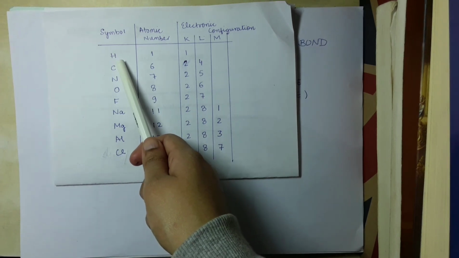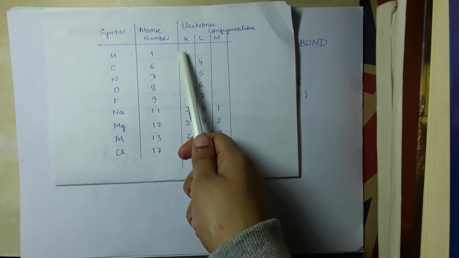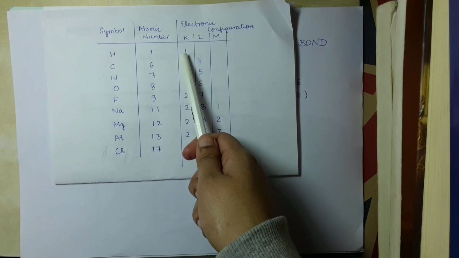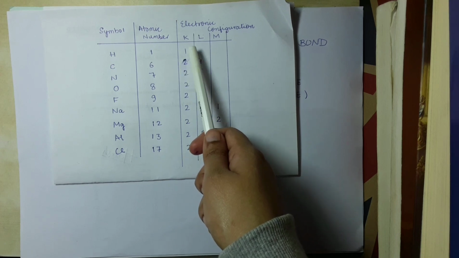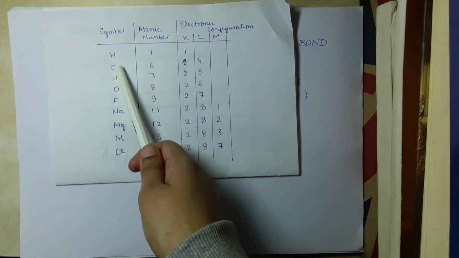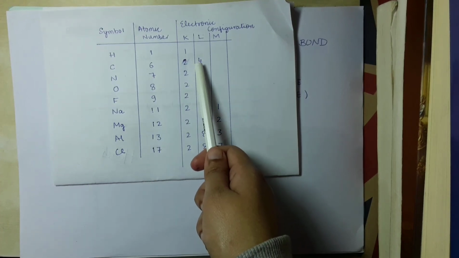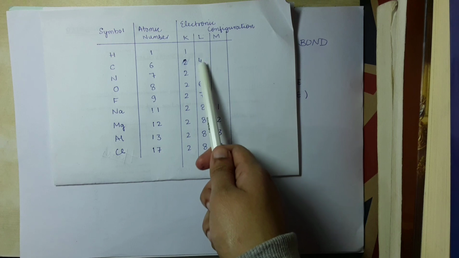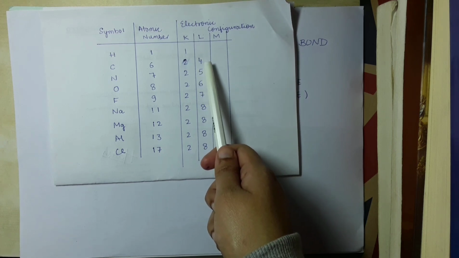Even for H, it would have the first shell and the last shell the same. So if it had 2 electrons, it would be really stable because the last shell would be filled. Similarly, if carbon had its last shell completely filled, it would be really stable, but it needs 4 more electrons to become stable.